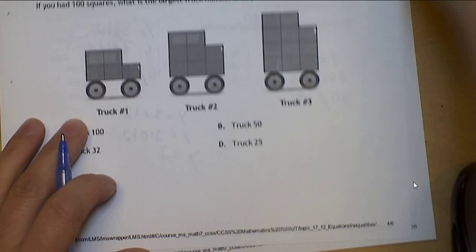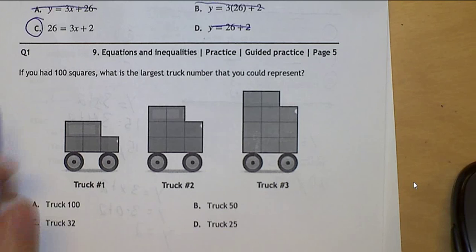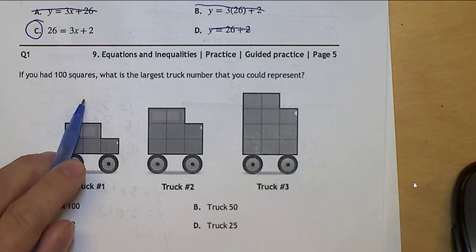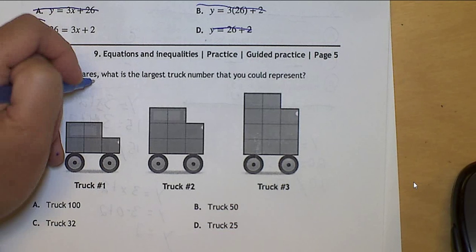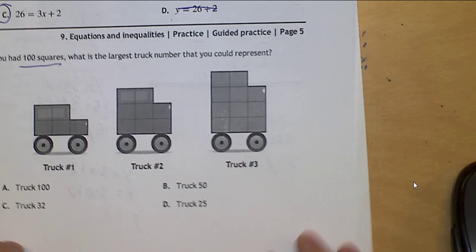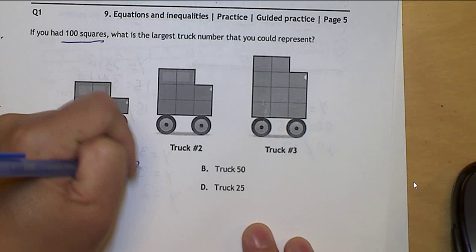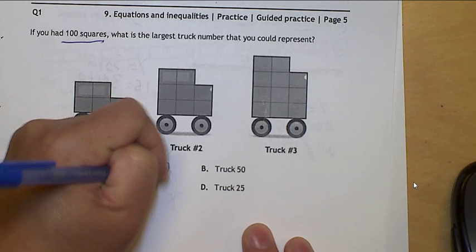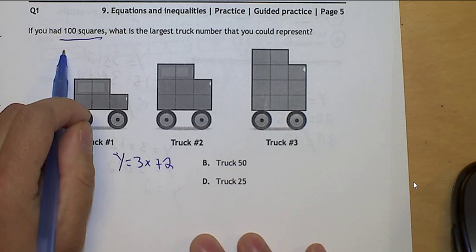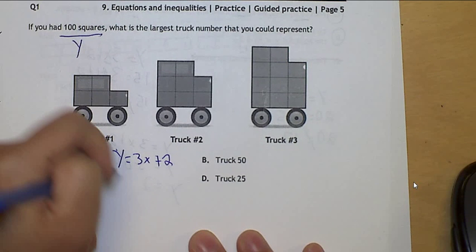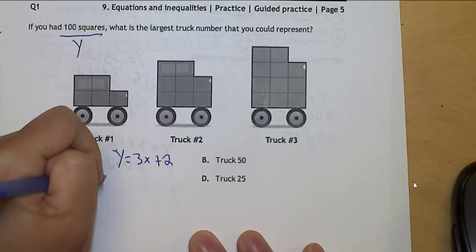Alright, let's look at this guy right here. If we had 100 squares, what is the largest truck number you could represent? So let's write down our equation. y equals 3x plus 2. And we're using 100 squares. That's our y. So we're replacing the letter y with 100.